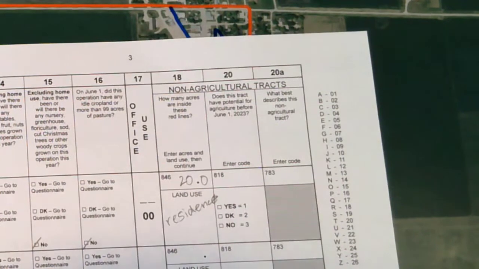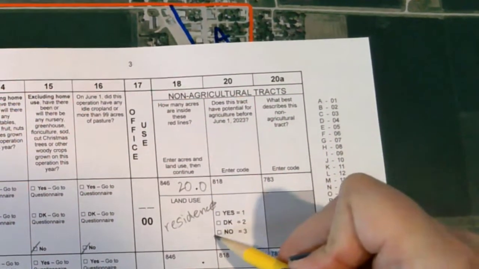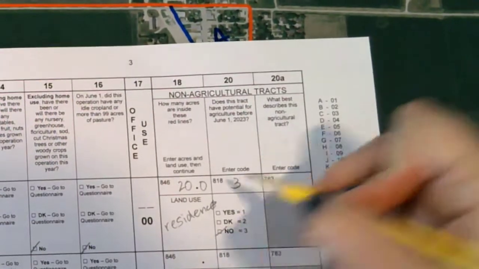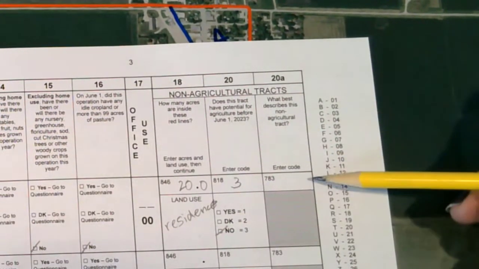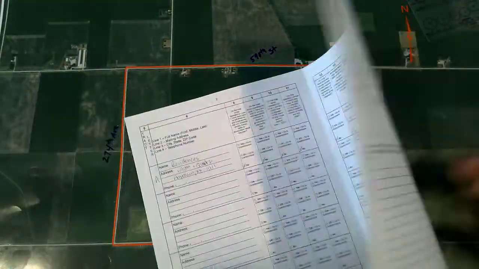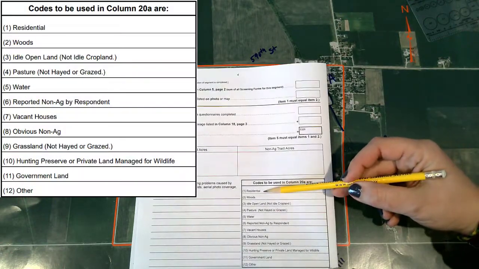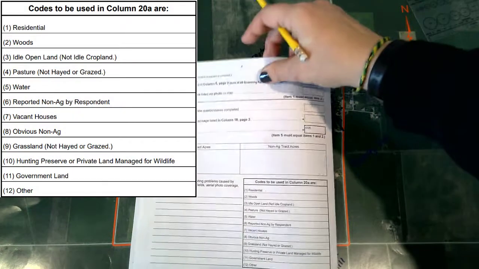Does this tract have potential for agriculture before next year? No, and I'll record a 3 here. And then I need to complete a code that best describes this non-ag tract. And I can get those codes from the back of my screening form. We're going to use a 1 for residential.